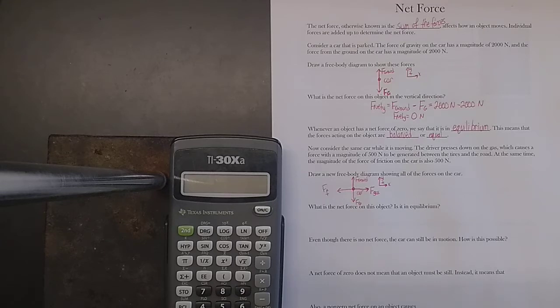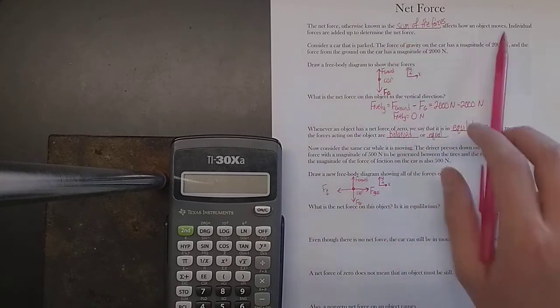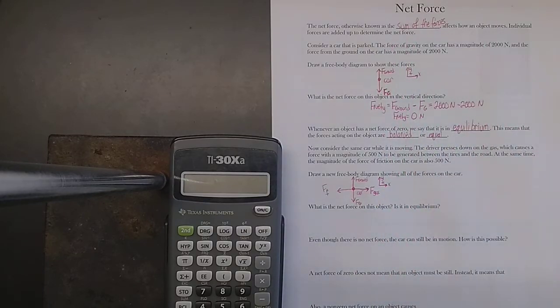If I want to scale this so that the vectors represented the size of the forces, I would have needed to have made the F ground and Fg longer than the vectors for F gas and F friction because they are greater, 2,000 as opposed to 500, but I didn't.